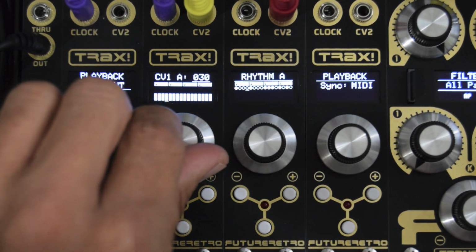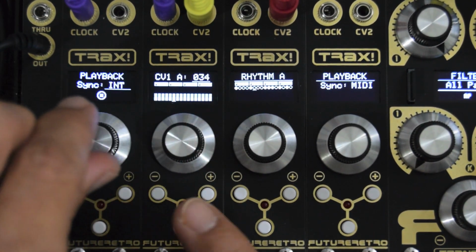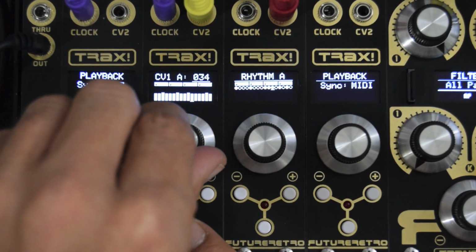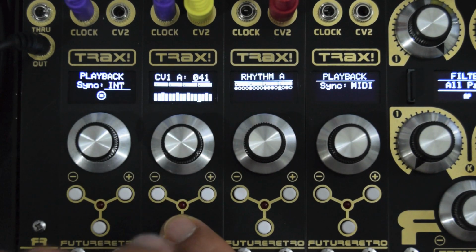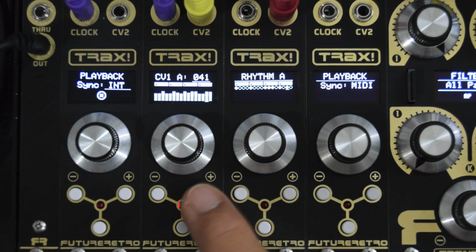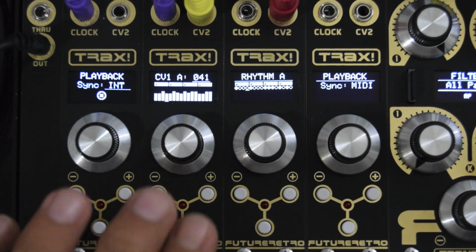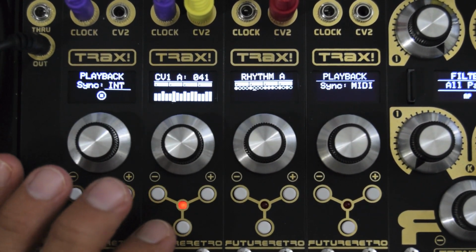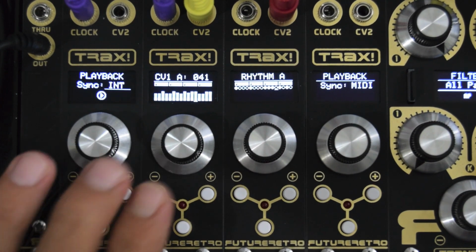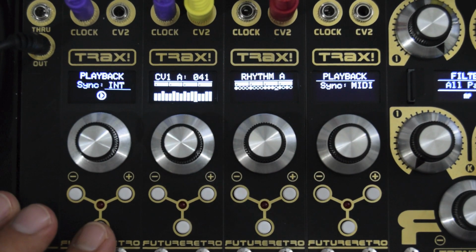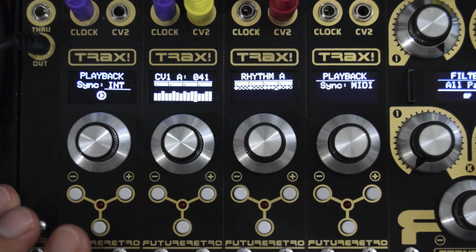Let's go ahead and write some new values in again. Okay, so now we've got three different values happening in the CV1 part. And let's say we forgot what value it was that closed hi-hat was on. What we can do is tap this negative key here to grab the value that's happening at any time in our sequence. So let's try that.